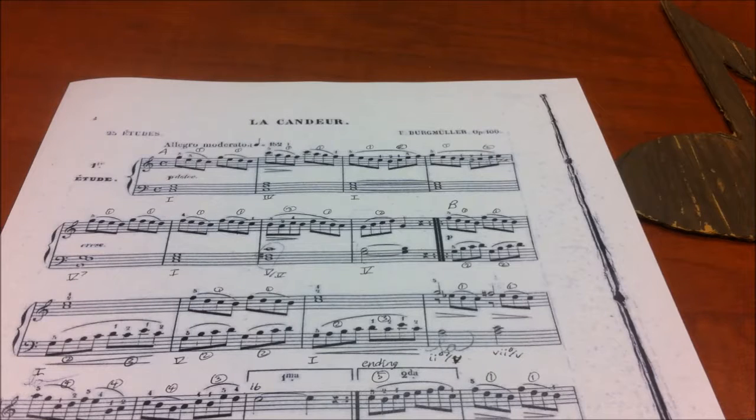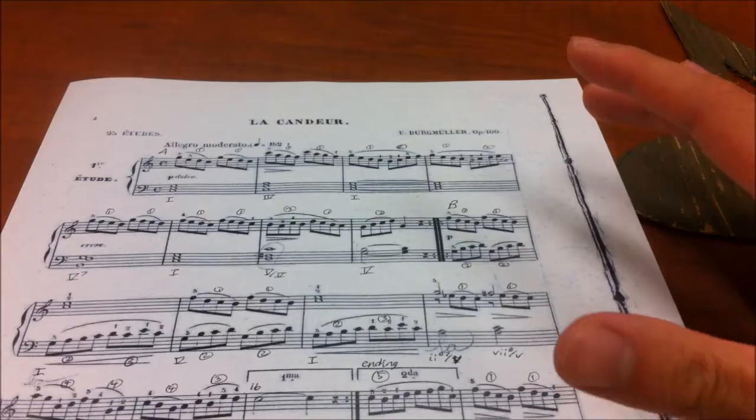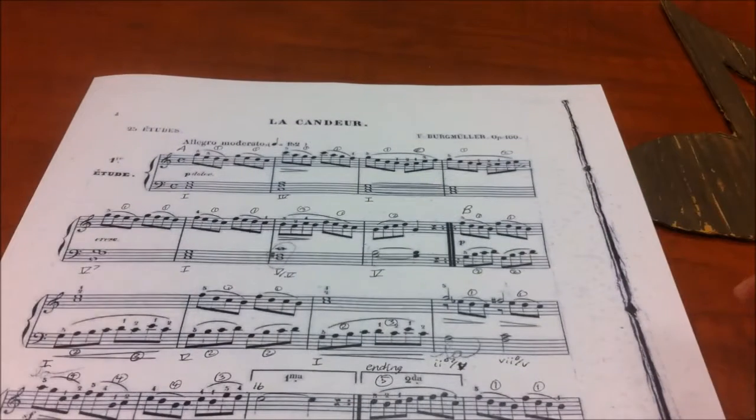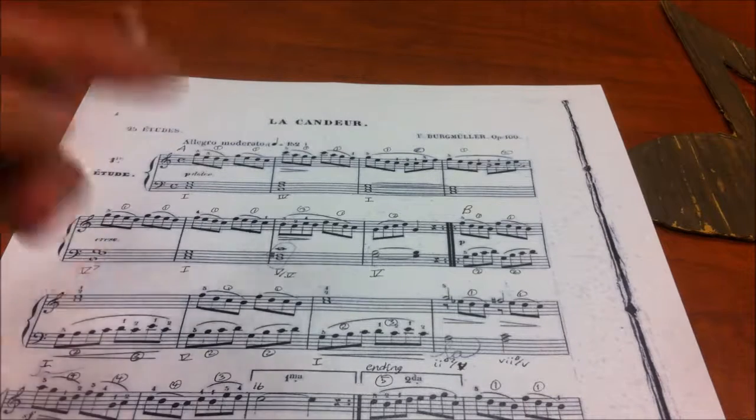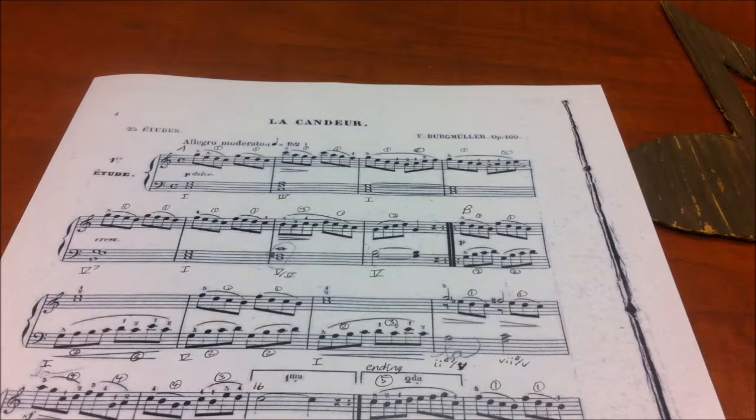Hey guys, today I'll analyze the contours of an etude. These were created to help beginning piano students. There's 25 of them, and this is the first of them. They progress in difficulty, and since this is the first, it's the easiest. You're in C major, which is the easiest scale to play on the piano.